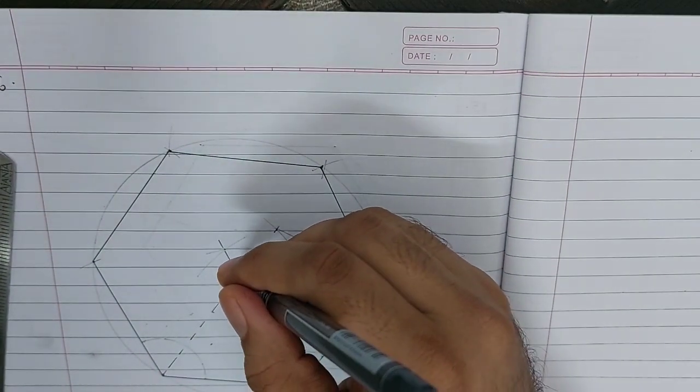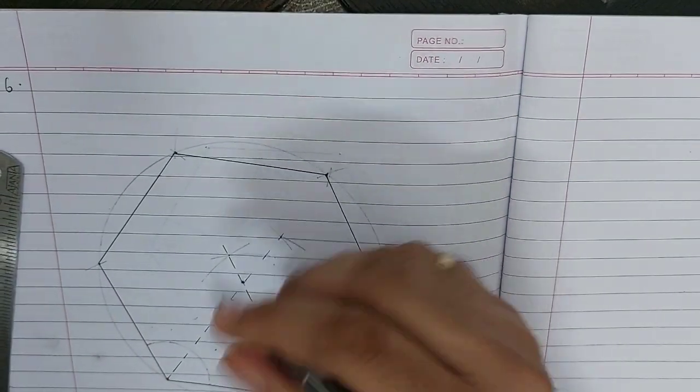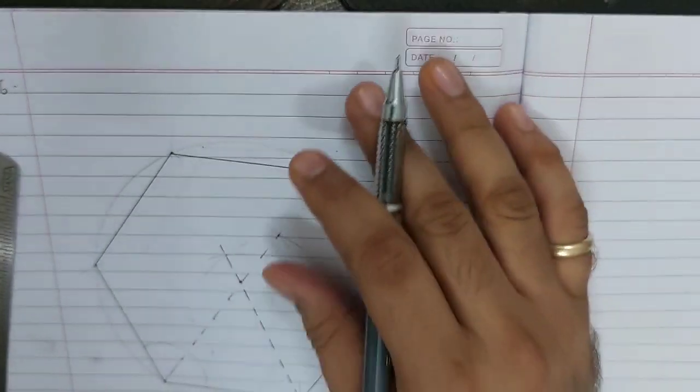Now it is the incenter. Yeah, you have to show all these dashed lines and arcs because the checker will check if you've done it or you've just done some shortcut.